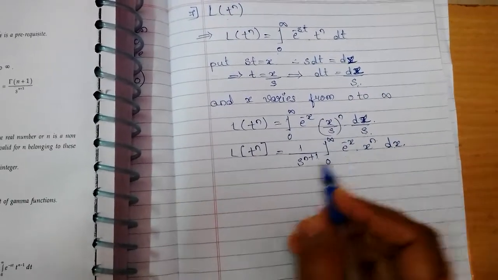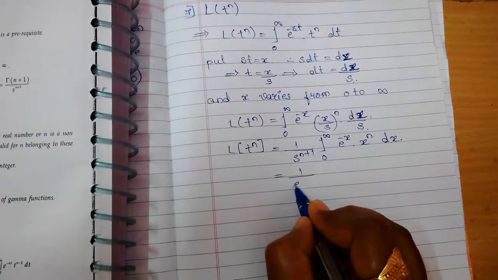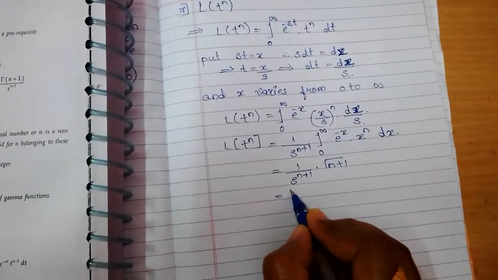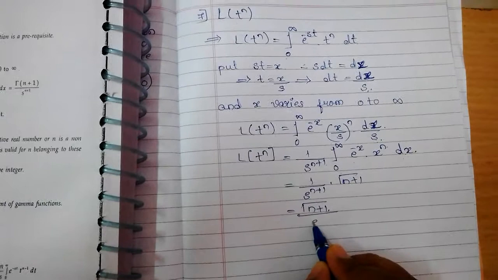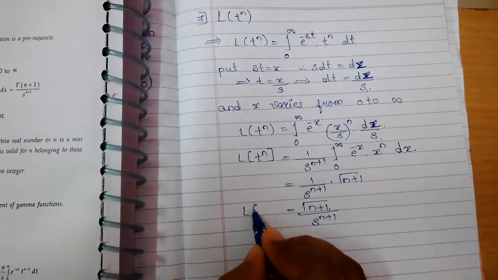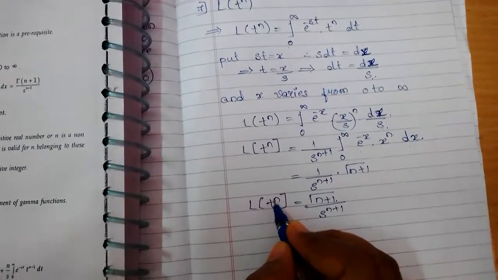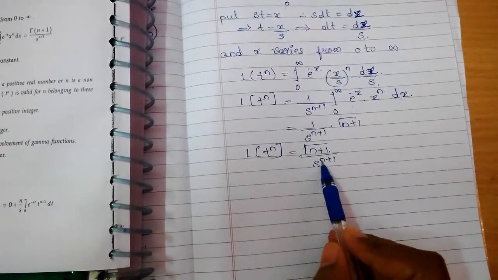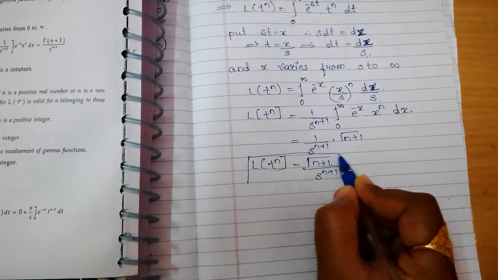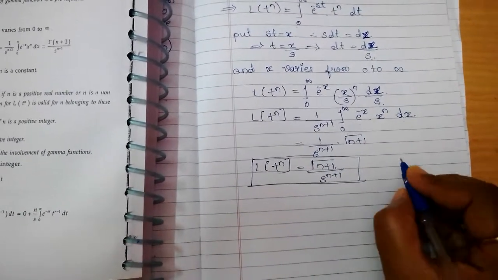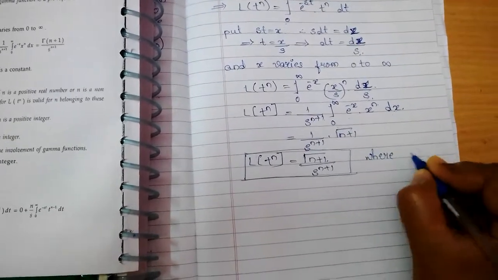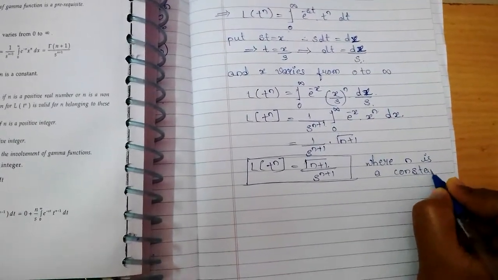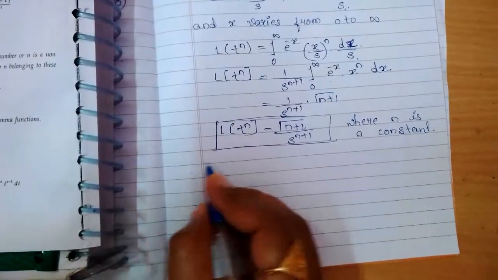On using that property of gamma function, we get 1 divided by s raised to n plus 1 into gamma of n plus 1, which is equal to gamma of n plus 1 divided by s raised to n plus 1, the Laplace transform of t raised to n. Therefore, the Laplace transform of t raised to n is gamma of n plus 1 divided by s raised to n plus 1. This is the final result, where n is a constant. Next we have a note here.